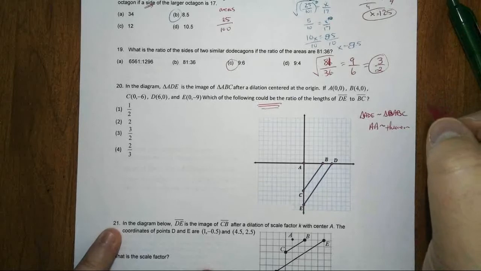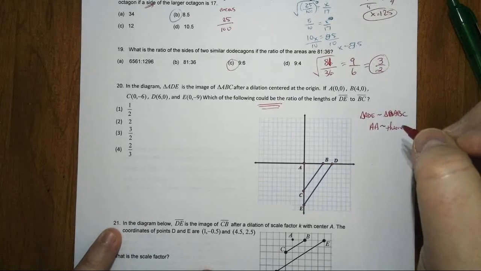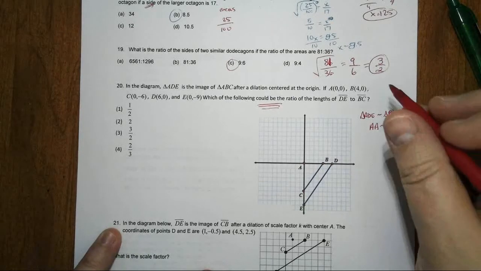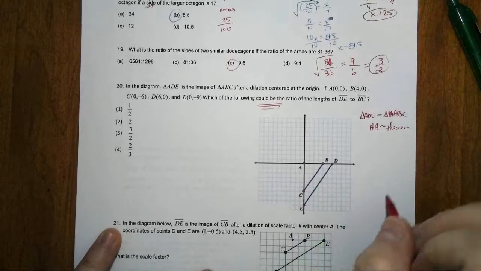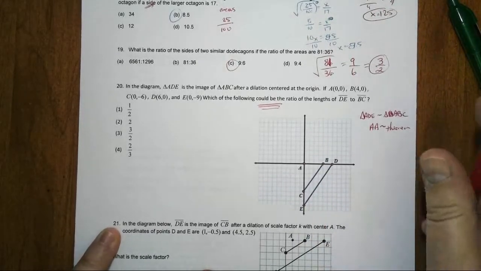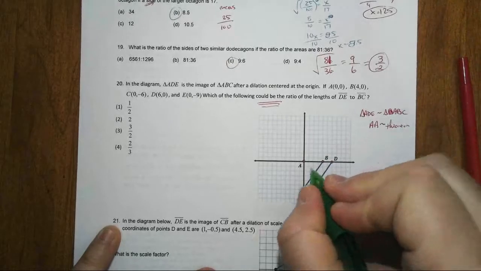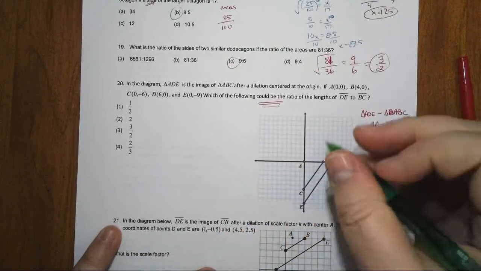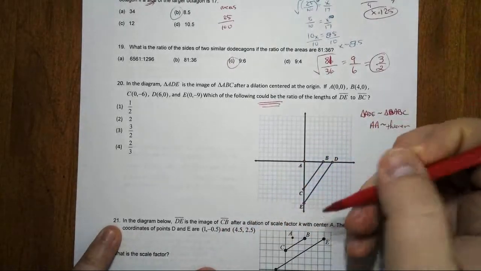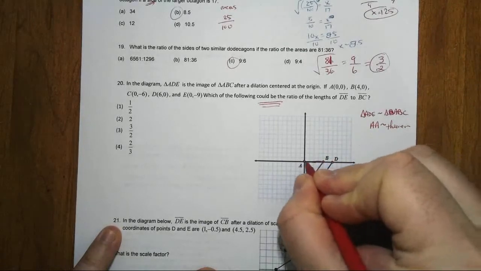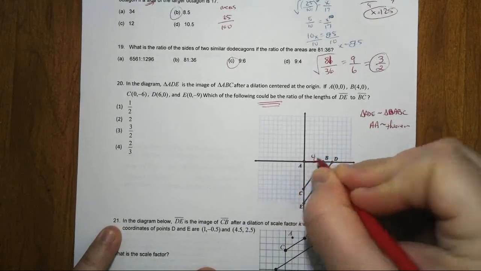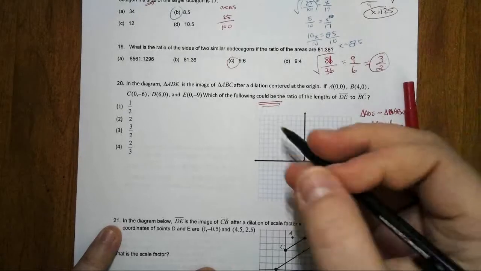That being said, any two sides I can make is the ratio of all the sides, okay? So the easiest thing to do is to find two lines either going horizontally or vertically. So for example, right here, I have AB, and it's 4 boxes across. So I can just count that side.